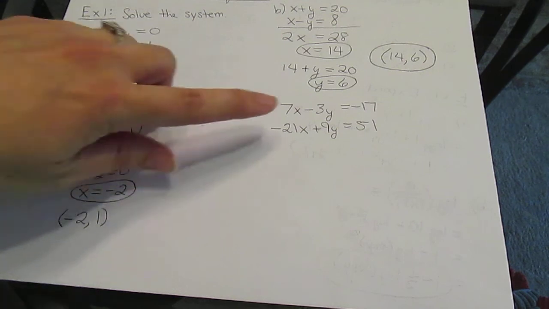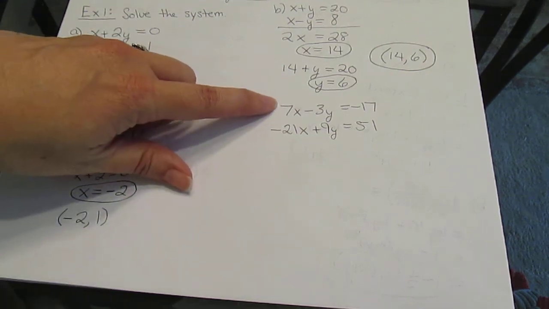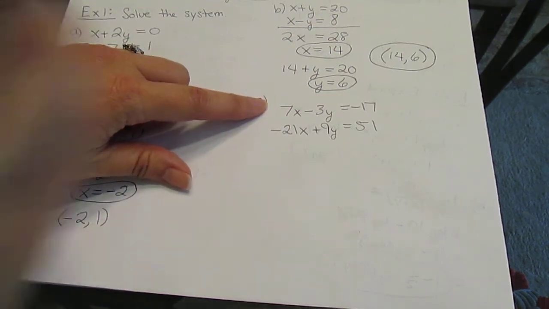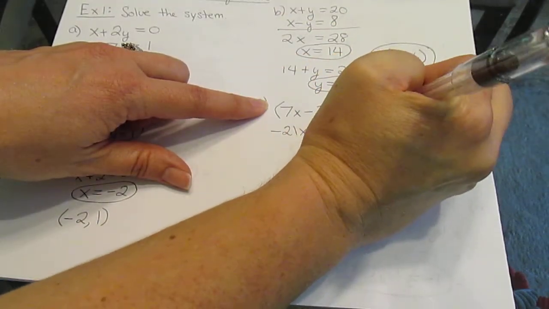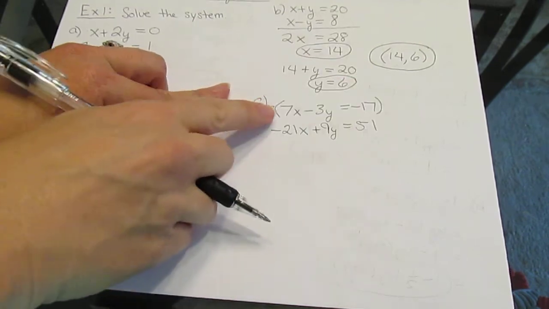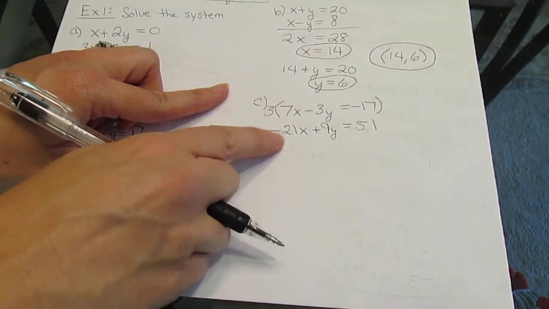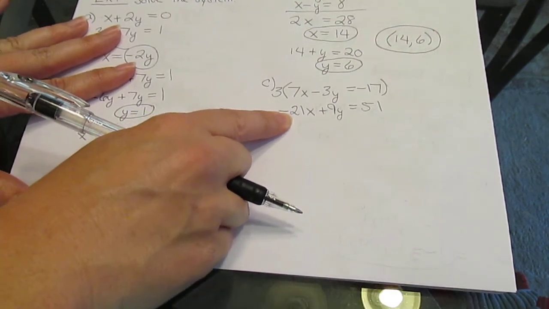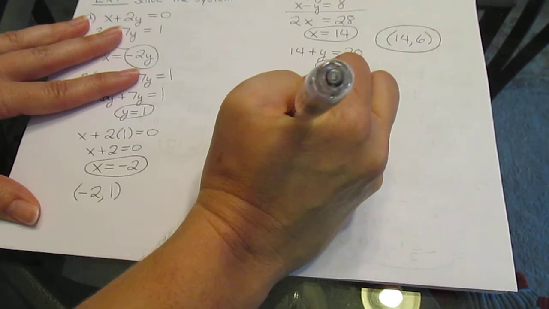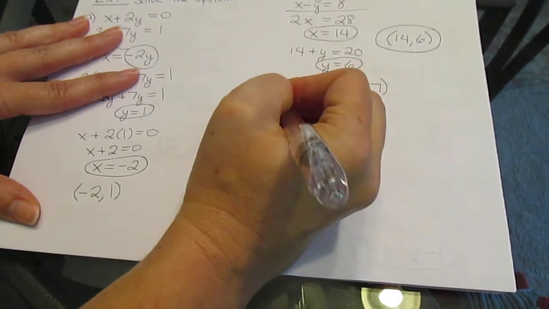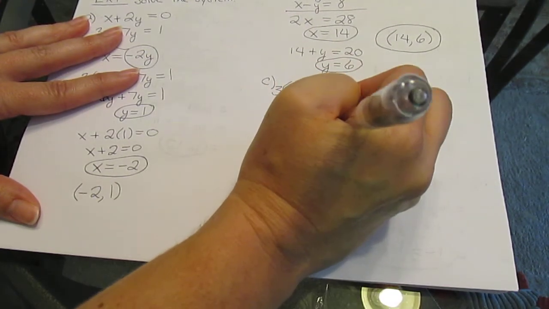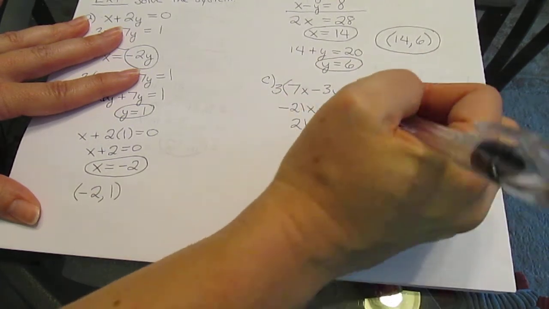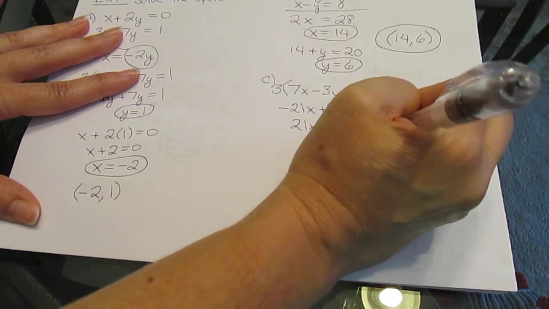So I'm going to look at the x's here, and I see that 7 times 3 gets me 21. So if I multiply this top equation by 3, I'm going to have a positive 21 here and a negative 21 here. That's what I want. So let's go ahead and multiply through by 3. So we get 21x minus 9y equals negative 51.